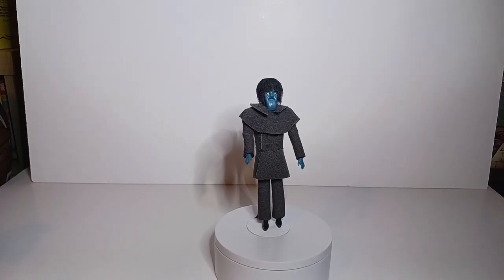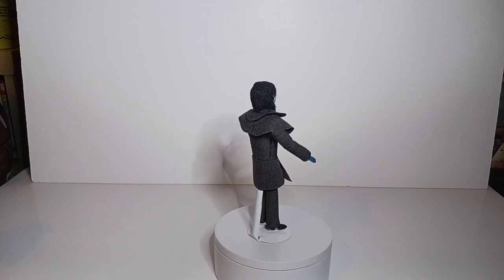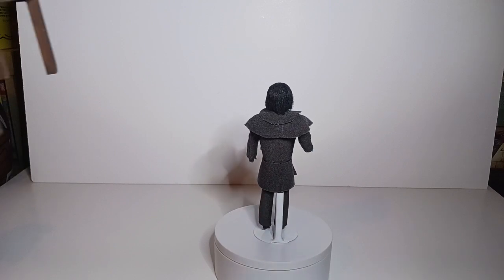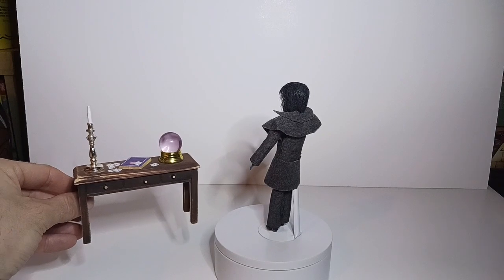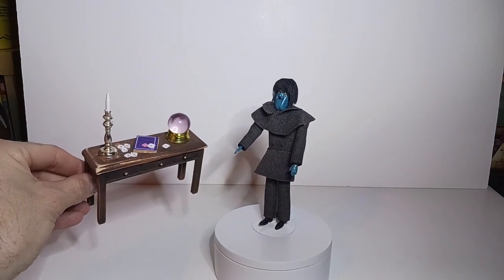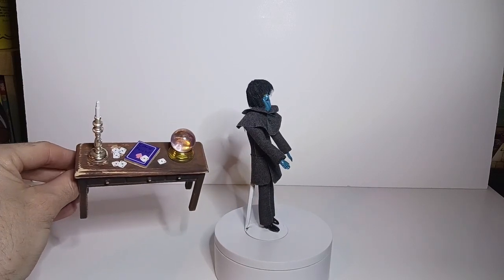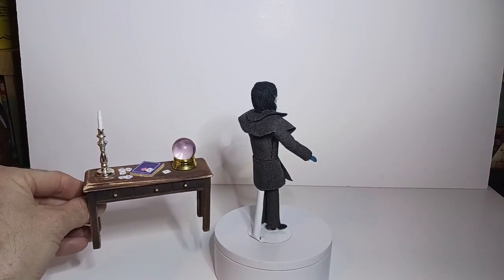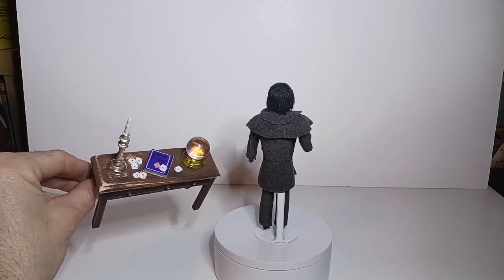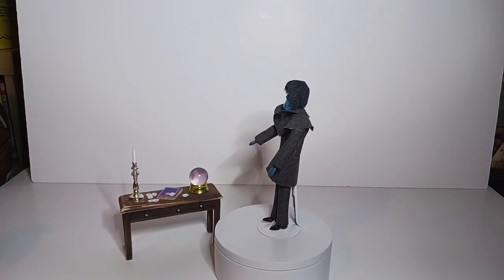Now the next one here is Elias Kingston. I can't remember the episode name. But he's just some creepy dude that turns people old. The prop that I made for him, well, it didn't start out as his prop, but it became his prop later on because it just looks like something from the episode with the crystal ball and the other stuff that's on there. So that totally looks like something that could be his prop.